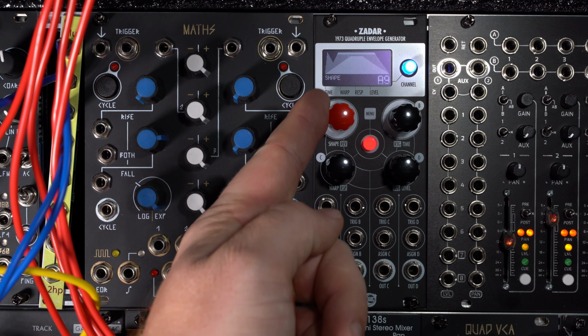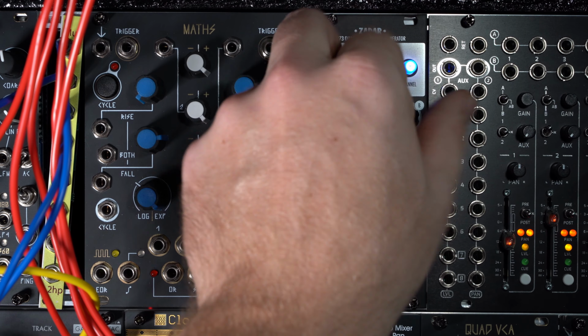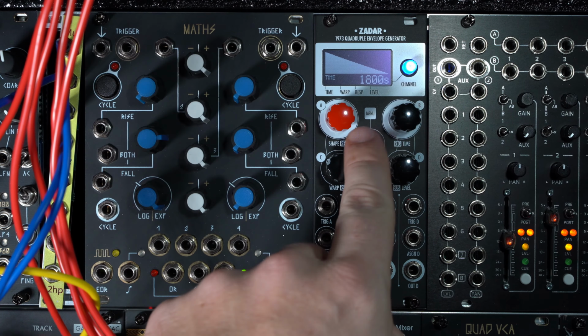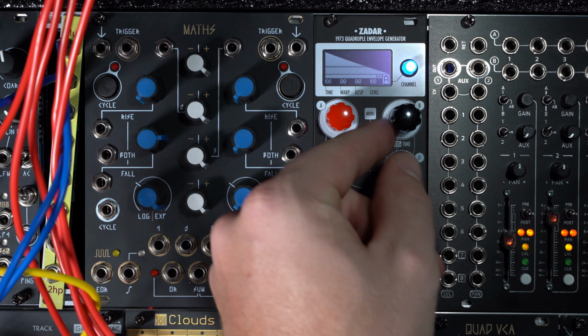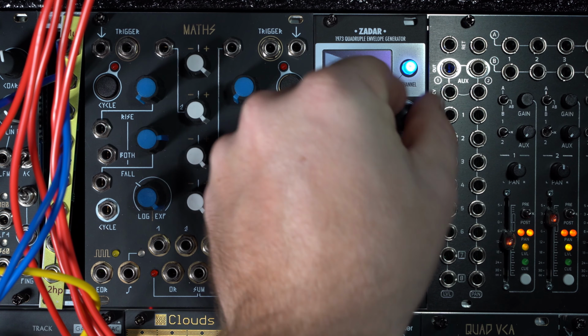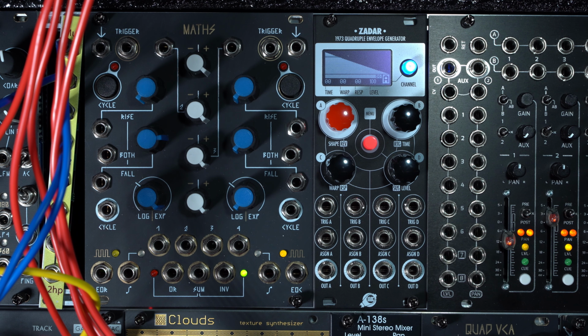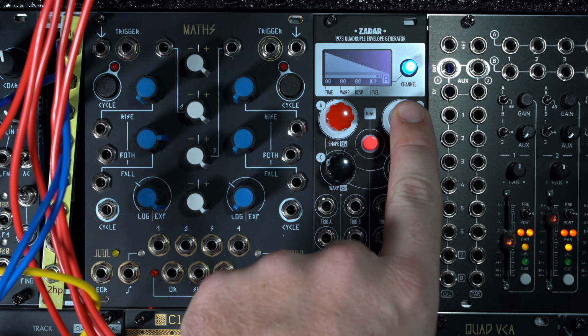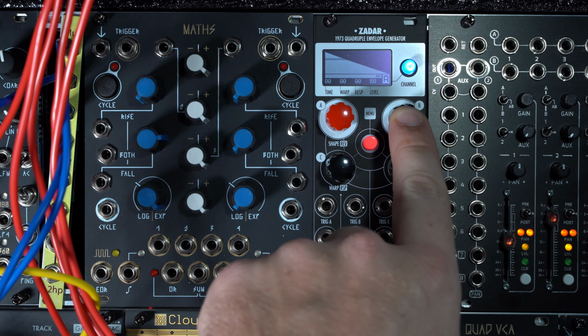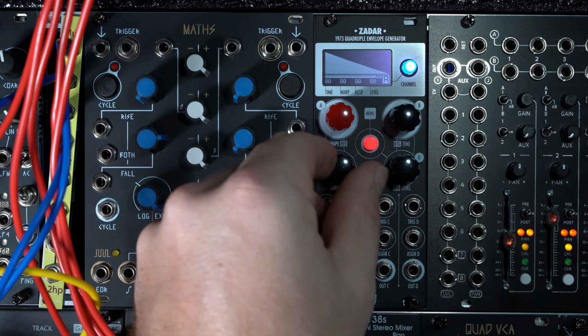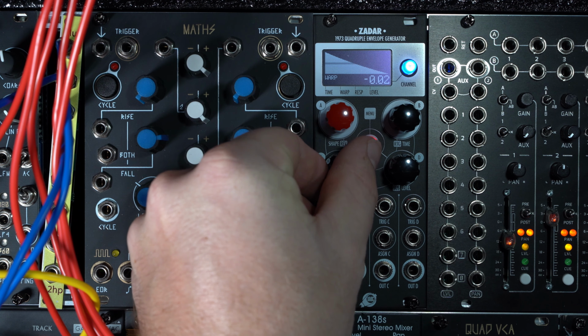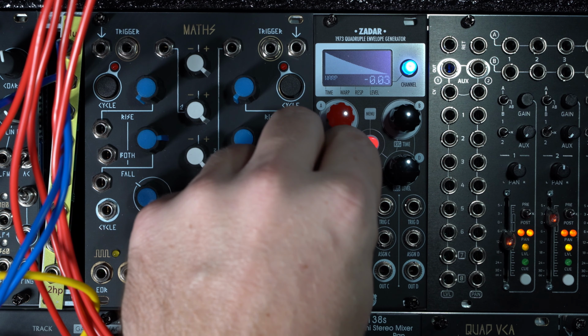This knob controls the time of the envelope. It goes all the way to, I believe, 1800 seconds, all the way down to 0.85 milliseconds. When we press that, it goes to analog or digital. And then we have our warp, which changes the shape of your envelope.